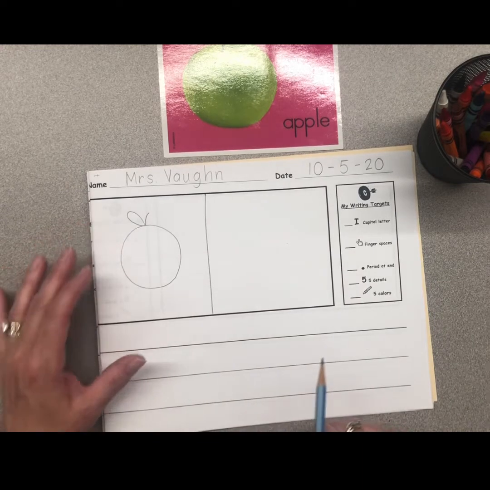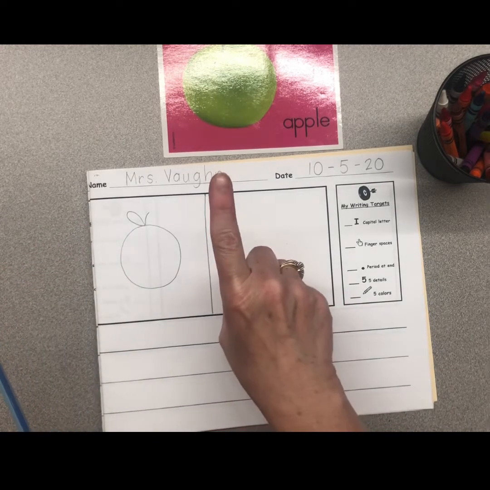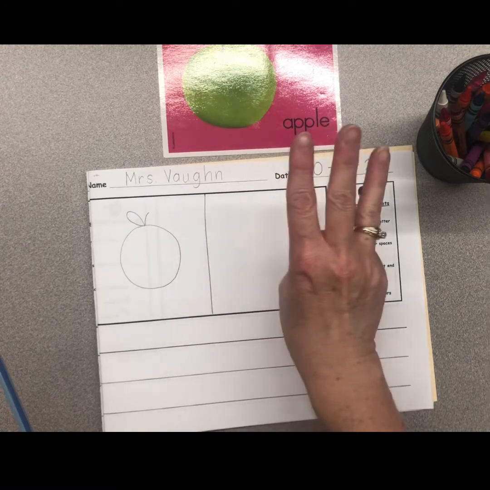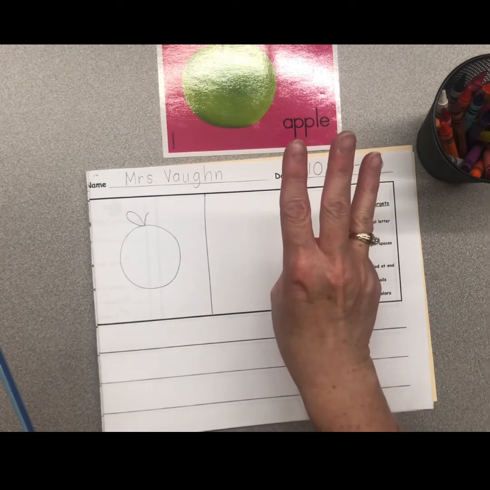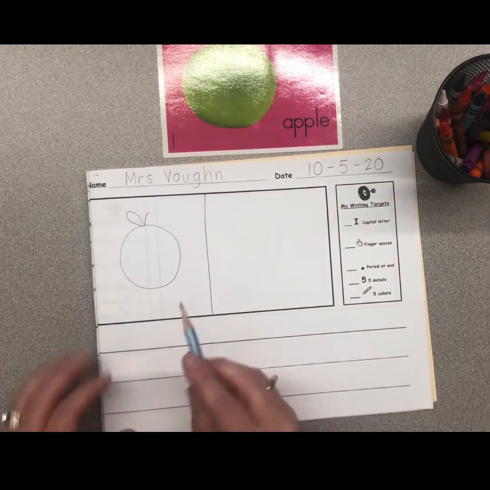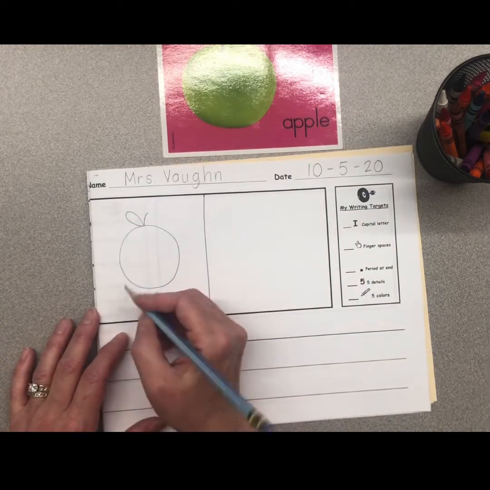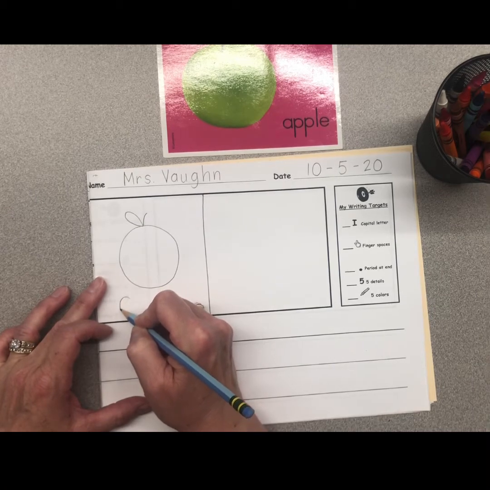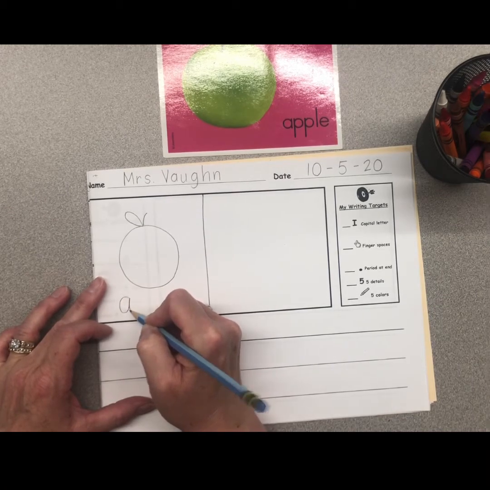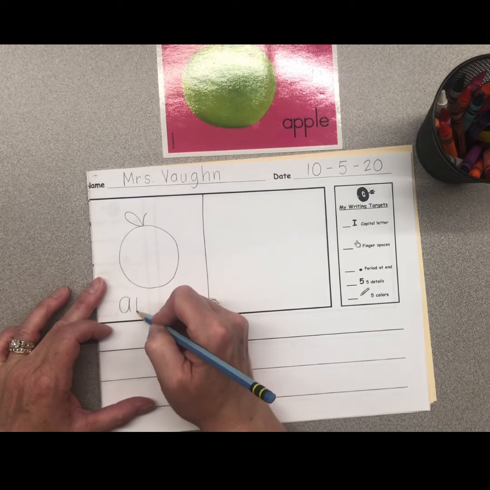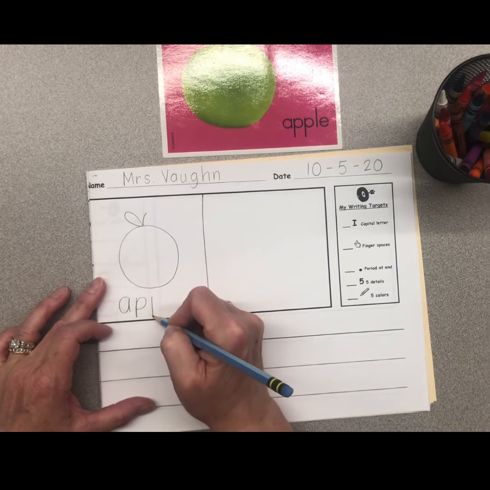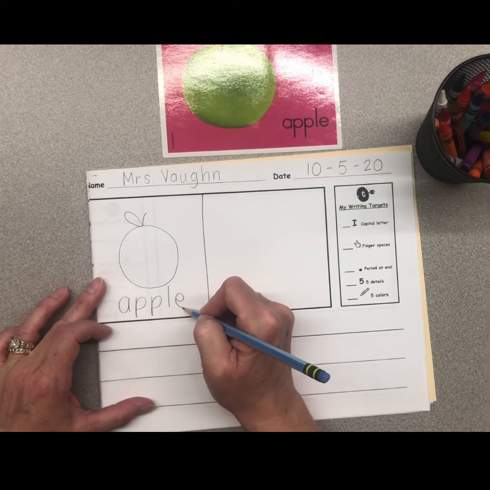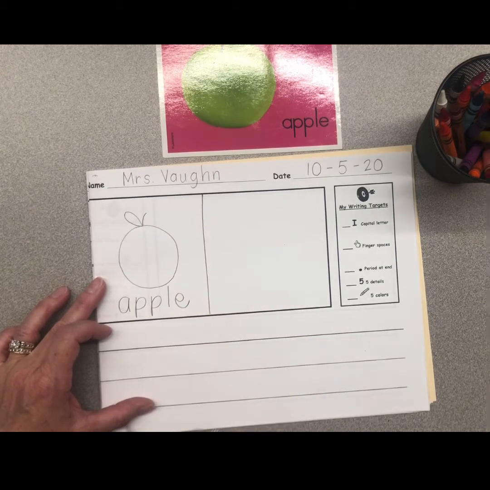Tell me the sounds in apple. Here we go. A-p-l. So friends, if you just wrote 3 sounds, 3 letters, that would be wonderful. But when I look at the word apple, I see it has a couple more letters, and I can add those too. So here's A, letter A for apple. P. There's 2 of those. L, and then there's a silent E at the end.